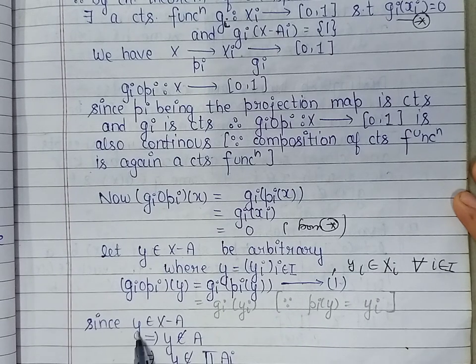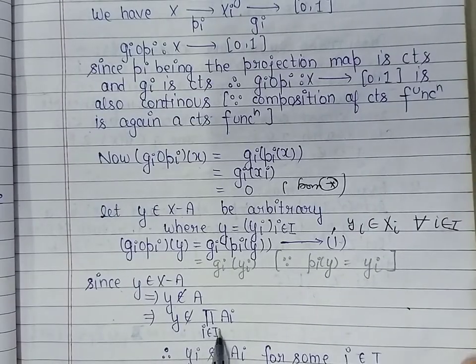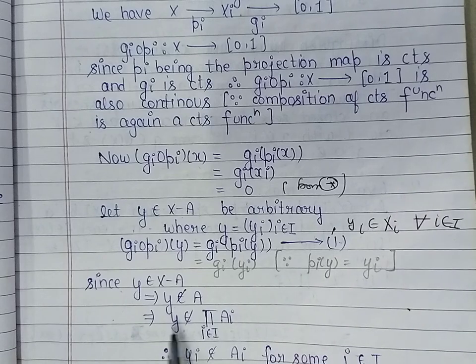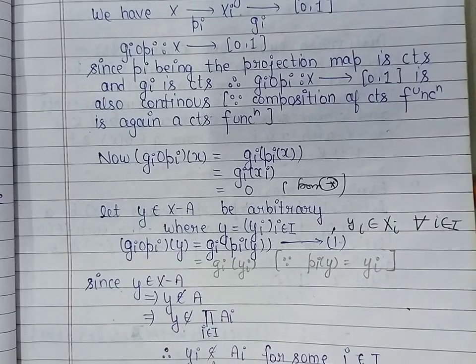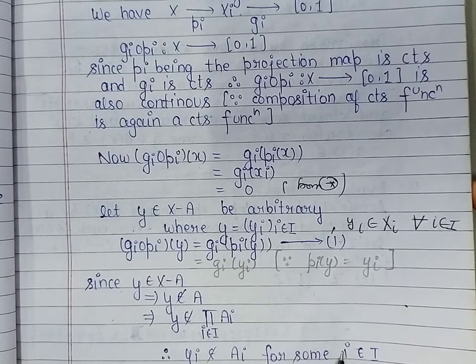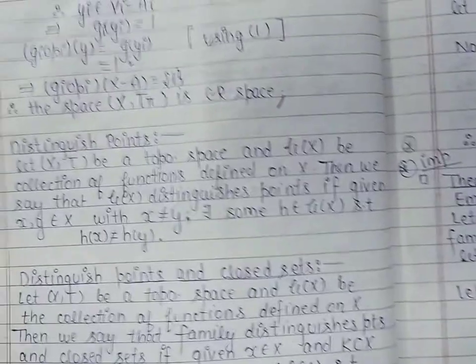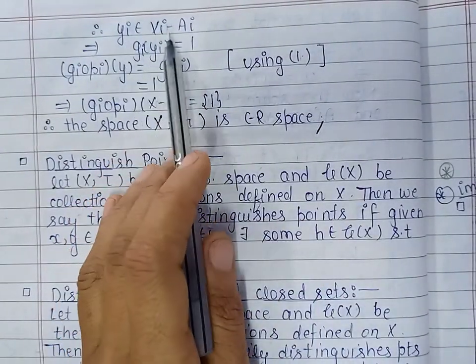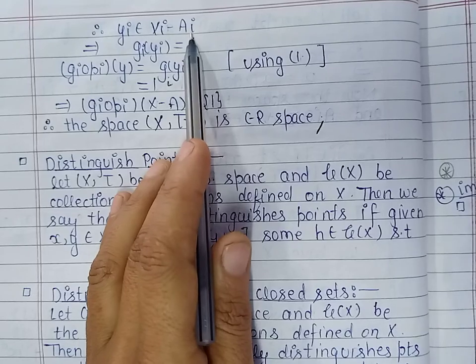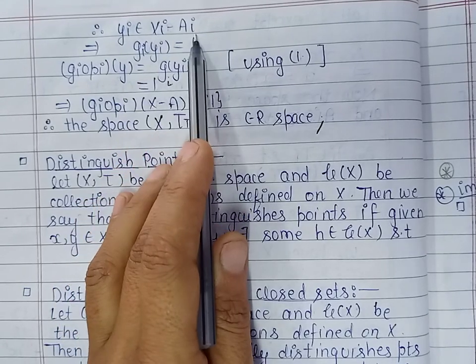Now because y does not belong to A, it means y does not belong to the product of Ai's. It means one of the coordinates yi will not belong to Ai for some i belonging to the index set. Now yi belongs to the complement of Ai. It means yi belongs to Xi minus Ai.